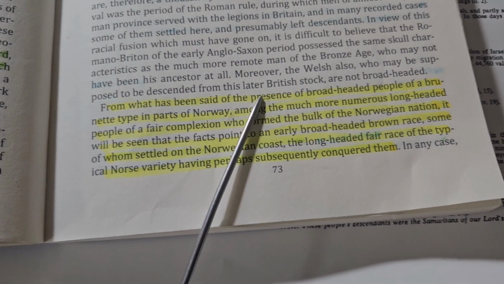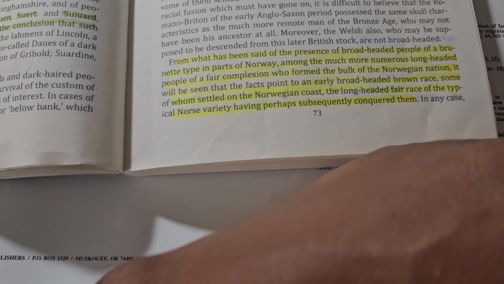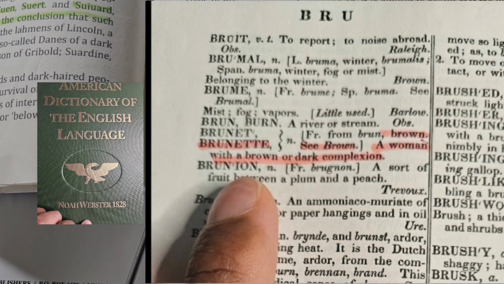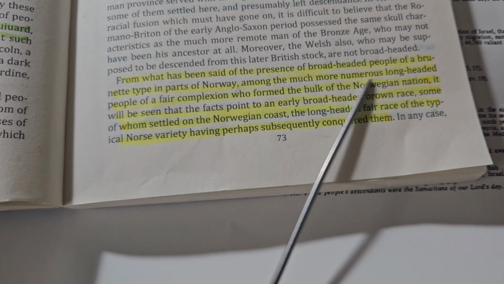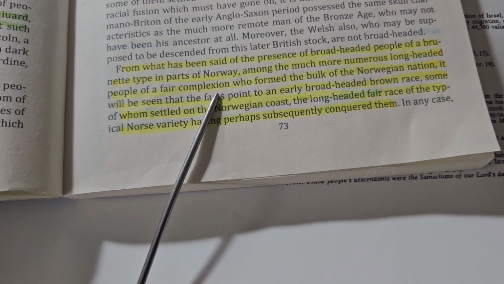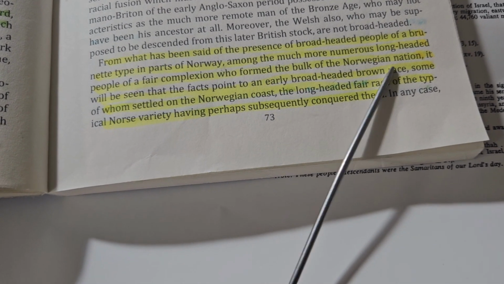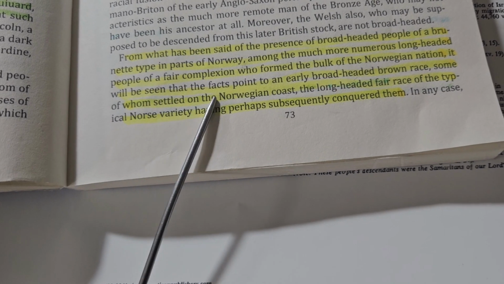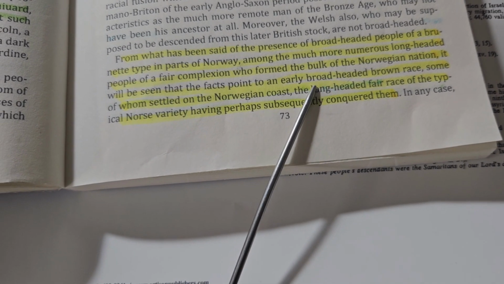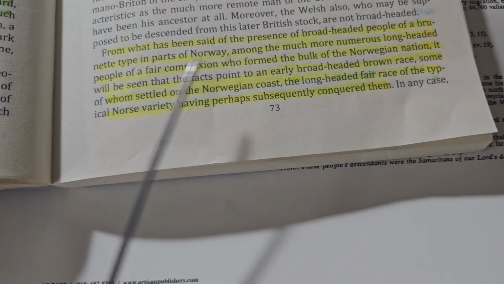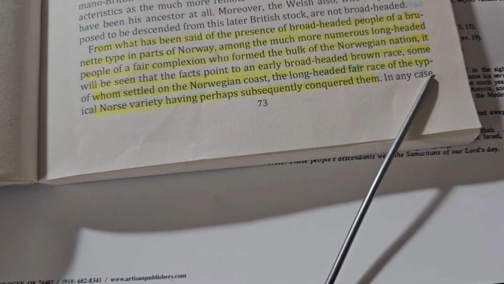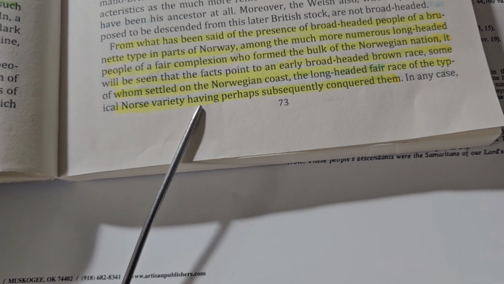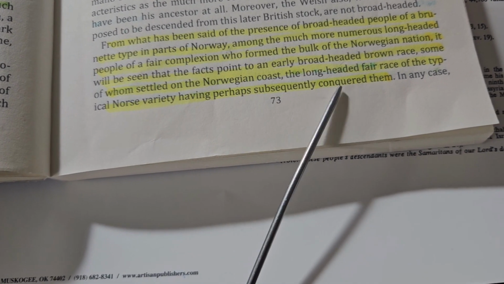From what has been said of the presence of broad-headed people of a brunette type, he's talking about the skin complexion based on the 1828 Webster's Dictionary, in parts of Norway among the much more numerous long-headed people of a fair complexion who form the bulk of the Norwegian nation, it will be seen that the facts point to an early broad-headed brown race, some of whom settled on the Norwegian coast, the long-headed fair race of the typical Norse variety having perhaps subsequently conquered them.